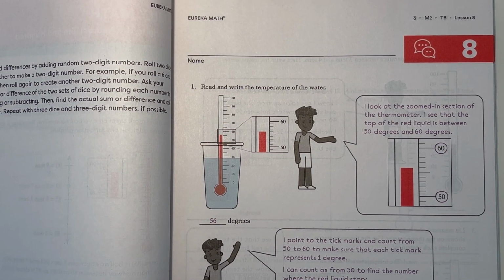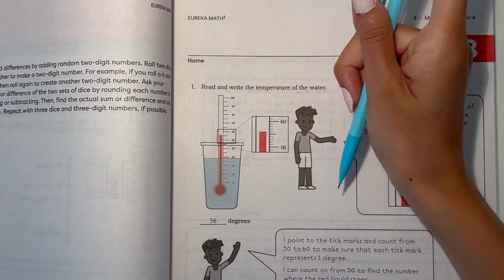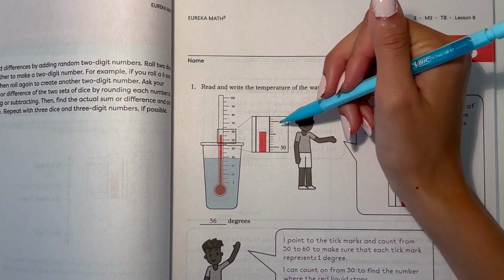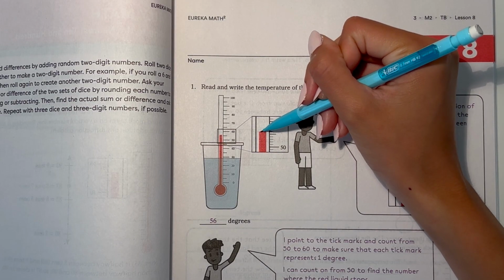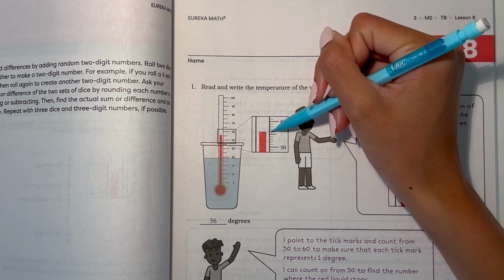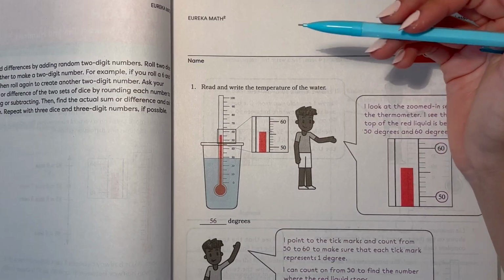explanation part. Number 1, read and write the temperature of the water. Alright, so they have a zoomed in photo for us. Okay, so temperature of the water, this is the thermometer. This is 50 and this is 60. This is 55, so this is 56. So we're just looking at which tick mark it stops at, which is 56, so it's 56 degrees.